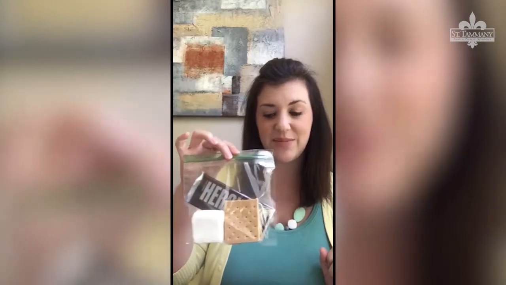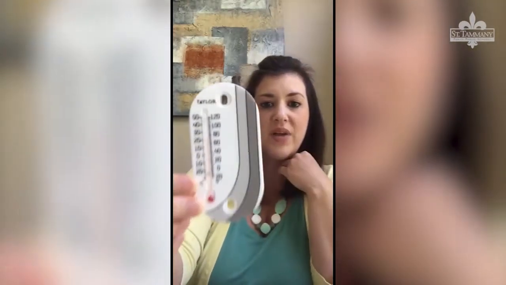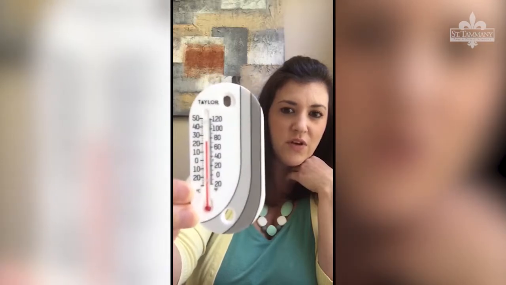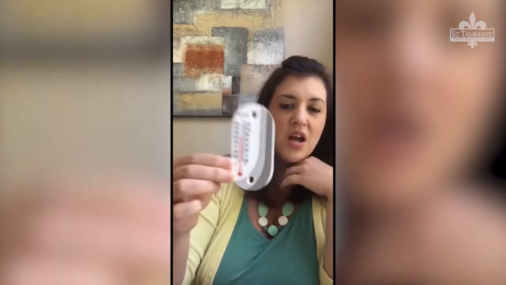Scissors and tape. And last but not least, we're going to need our items because we're actually going to be making s'mores in our oven. So you're going to need your things to make s'mores. And if you have one, it's great, an outside thermometer gauge. If you don't have one, you can just follow along and watch my temperature on mine. But if you do, that's great. So you're going to need those materials.